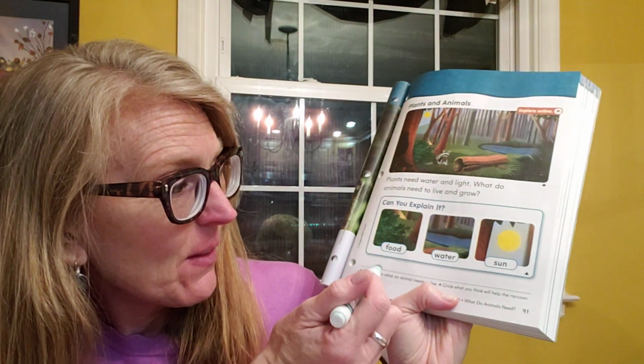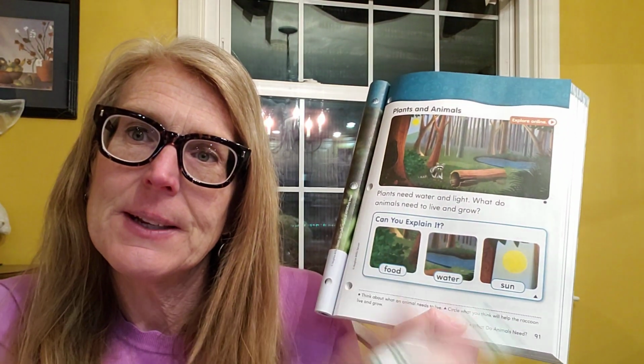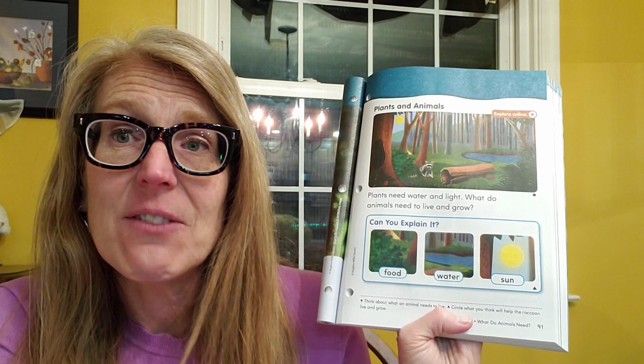And let's take a look at the first picture. This is food. Now, if I think about a giraffe, does a giraffe need to have food to live? My giraffe does. Does your animal need to have food to live?